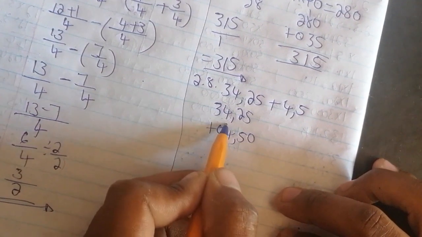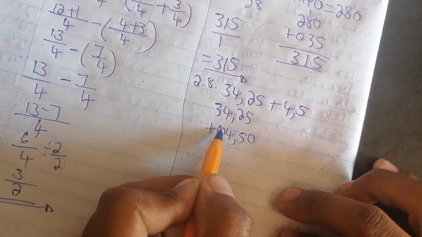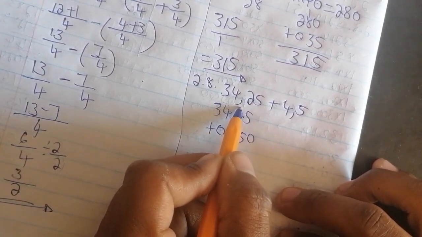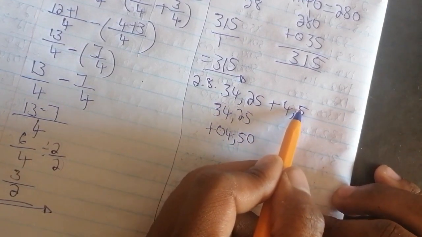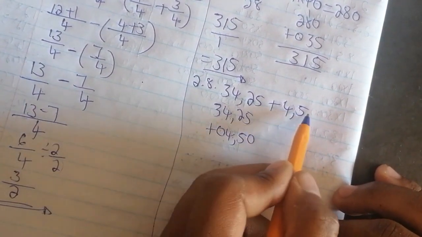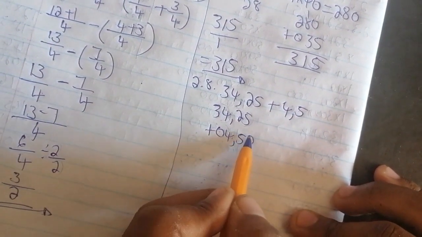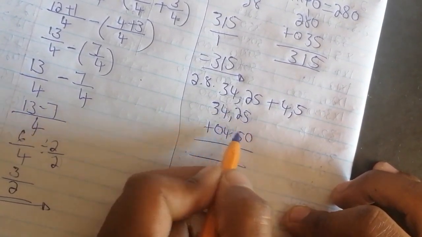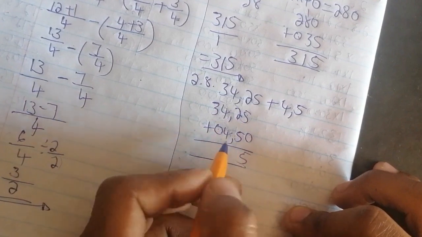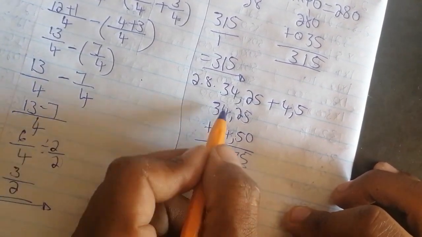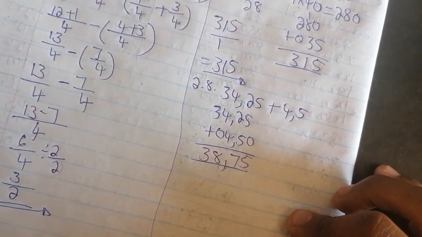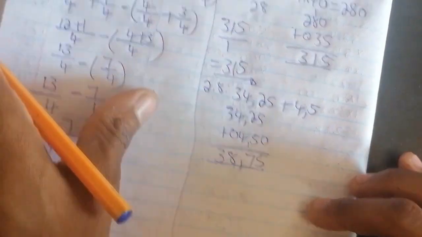34, 2 digits by 2 digits. This is the same as a 4. You cannot bring this 0 on the front because it will be 40 now. And then this is comma 25. This is comma 50. So after comma, you have to put the 0 at the back, not at the front. So let's add these. 5 plus 0 is 5. 2 plus 5 is 7. Comma 4 plus 4 is 8, and 3 plus 0 is 3. So the answer is 38,75.